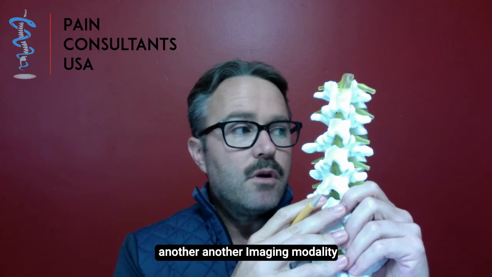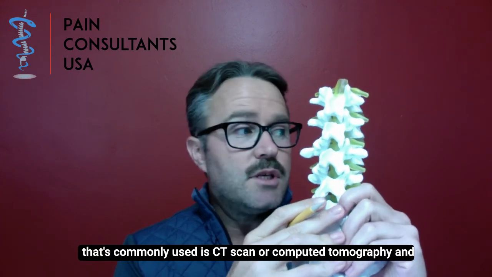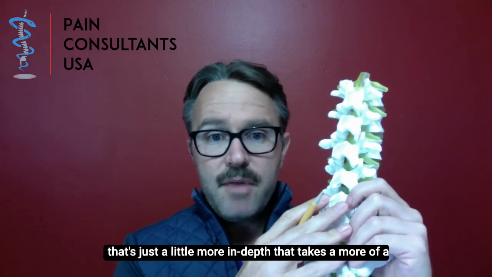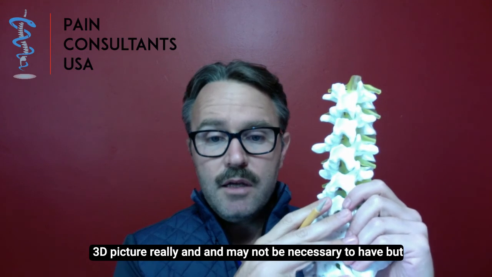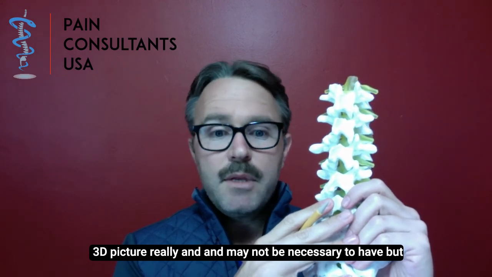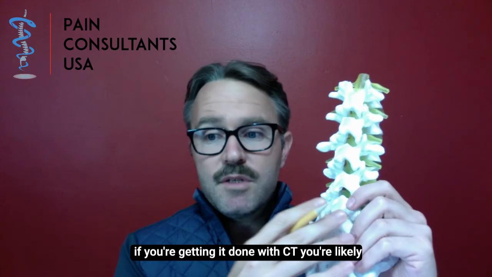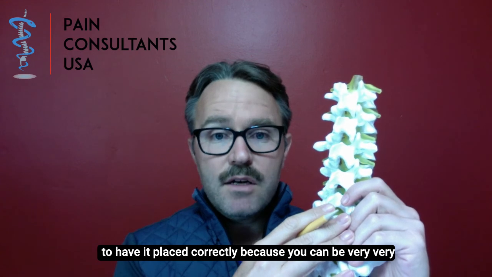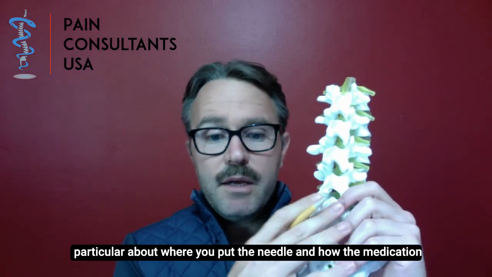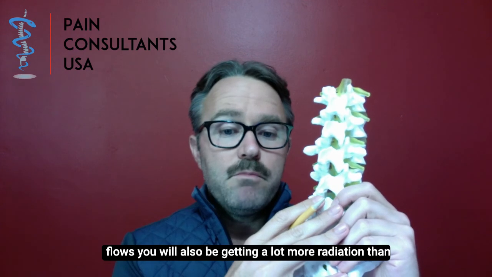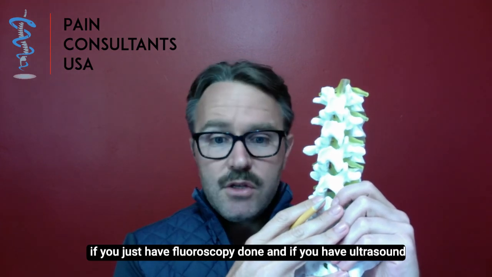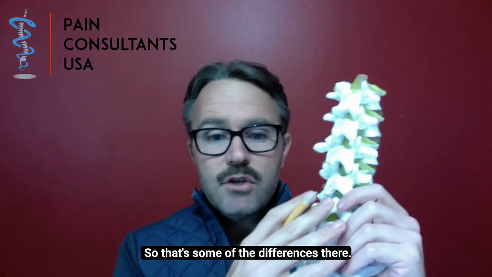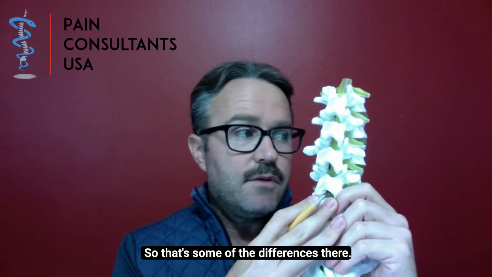And another imaging modality that's commonly used is CT scan, or computed tomography. That's just a little more in depth. That takes more of a 3D picture, really, and may not be necessary to have. But if you're getting it done with CT, you're likely to have it placed correctly, because you can be very, very particular about where you put the needle and how the medication flows. You will also be getting a lot more radiation than if you just have fluoroscopy done. And if you have ultrasound done, you'll be getting no radiation. So that's some of the differences there.